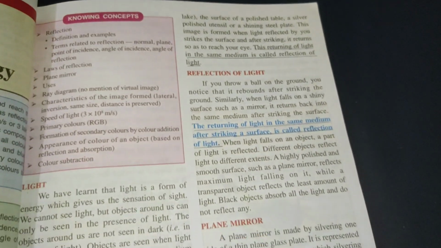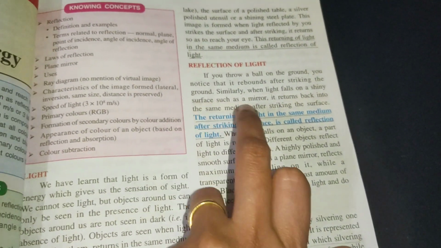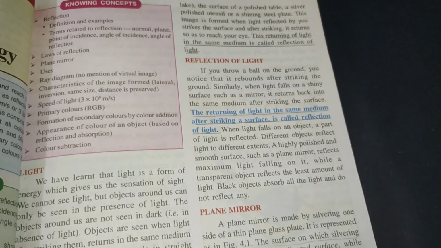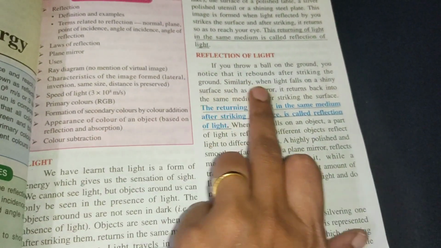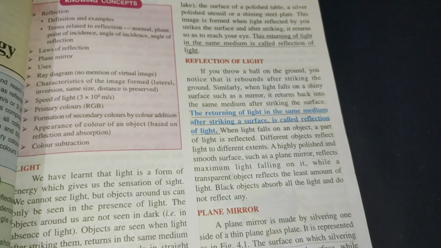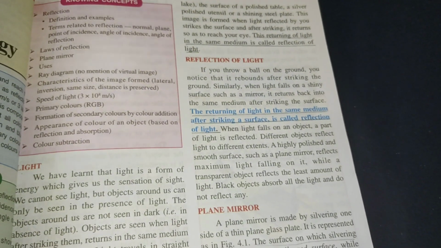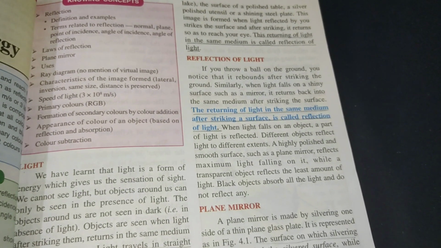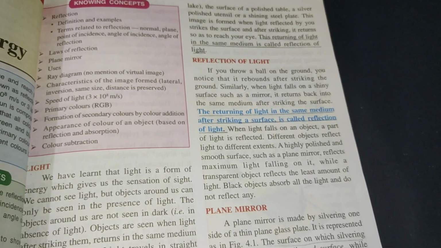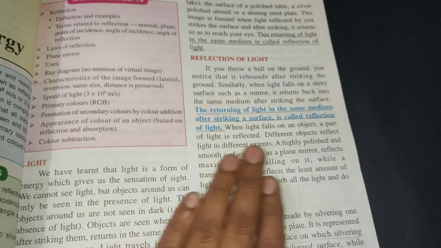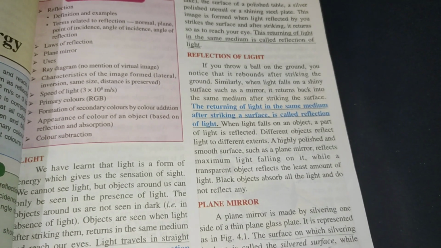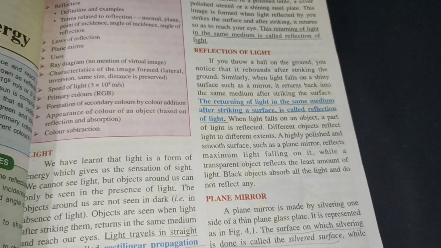Now let's see what reflection is. The returning of light in the same medium after striking a surface is called reflection of light. For example, if you throw a ball on the ground, it rebounds after striking the ground. Similarly, when light falls on a shiny surface such as a mirror, it comes back in the same medium after striking. When light falls on an object, a part of the light is reflected back.